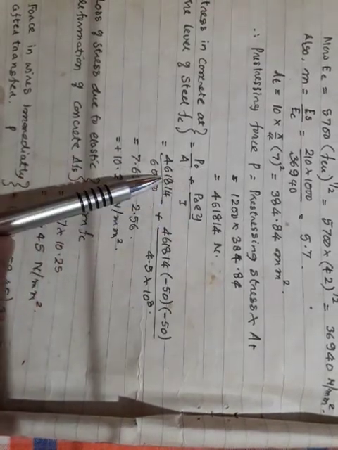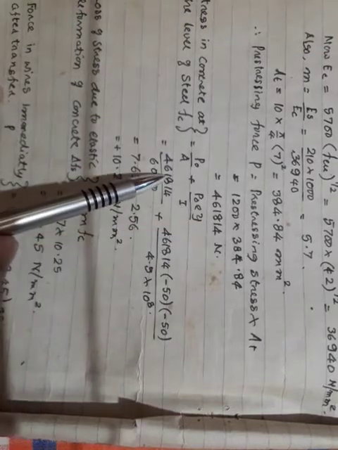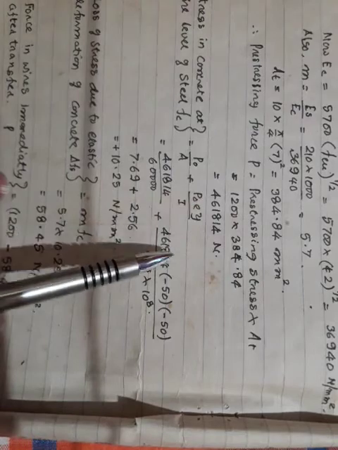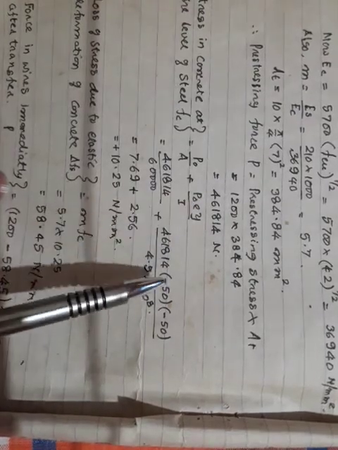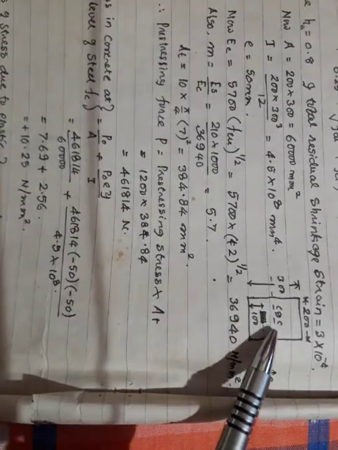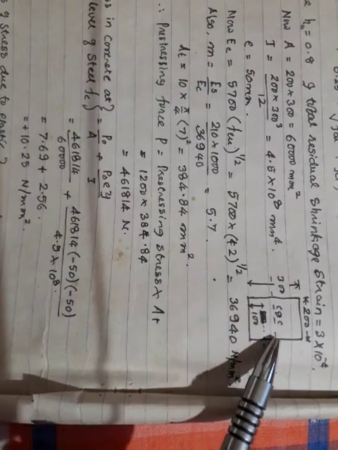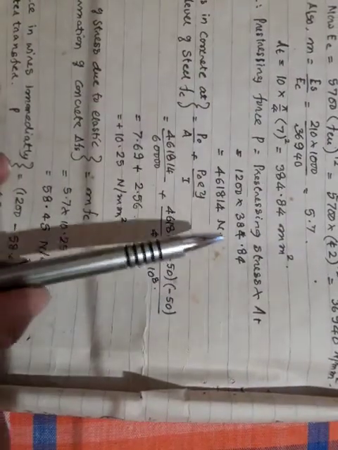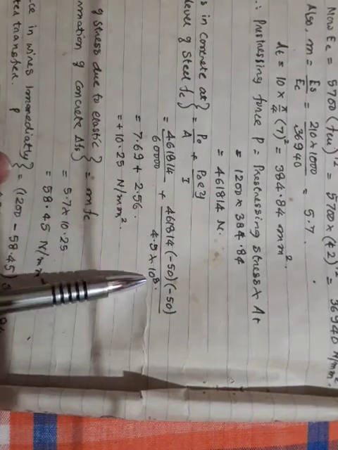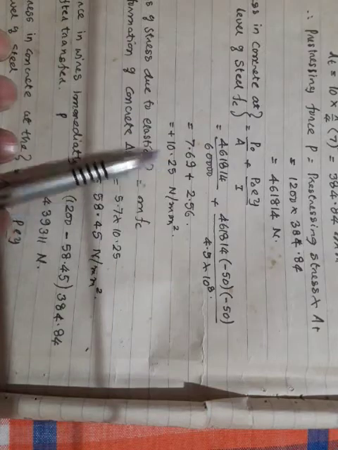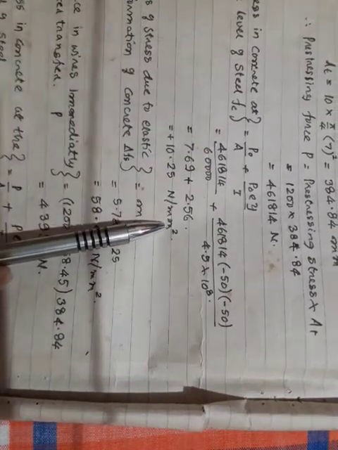So P naught, you have just calculated the P naught value. Area of concrete you know; again P naught value, eccentricity is now minus 50, and the y value is again at the level of CGS, which I want to calculate. CGS lies at a distance of minus 50, so minus 50 is your y value, and I value also I know. So it will give me 10.25 Newton per mm square as the stress Fc.